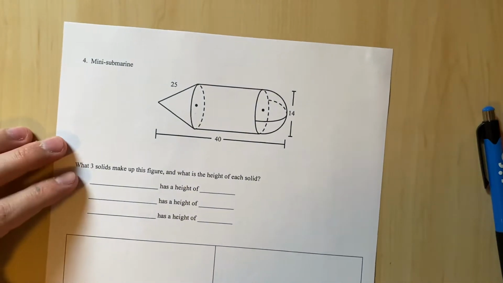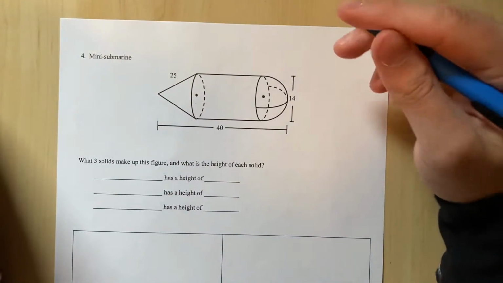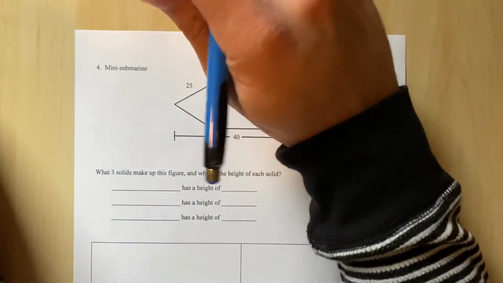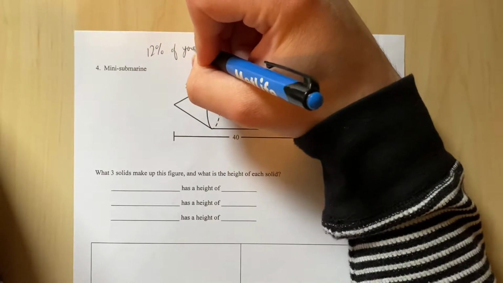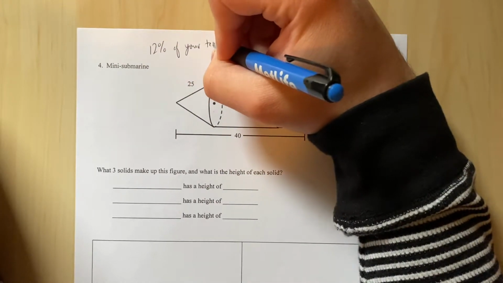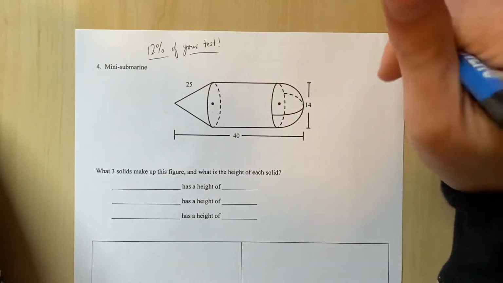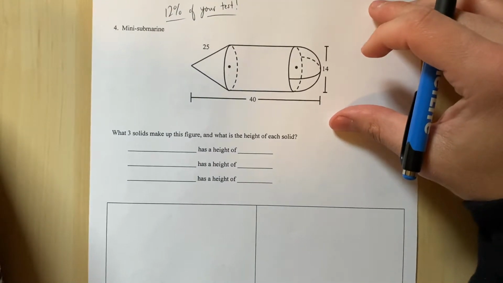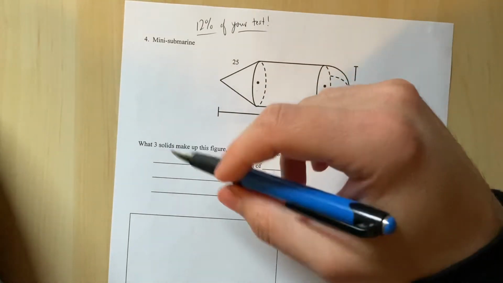Okay, finally the last problem of the year, which is just brutal. For the mini submarine, this question alone is worth about 12% of your test. So this is why this question is tough. Just make sure you really know how to do this problem. Okay, so let's do this. So the surface area. Oh wait, what am I doing? Before, we should do this first.